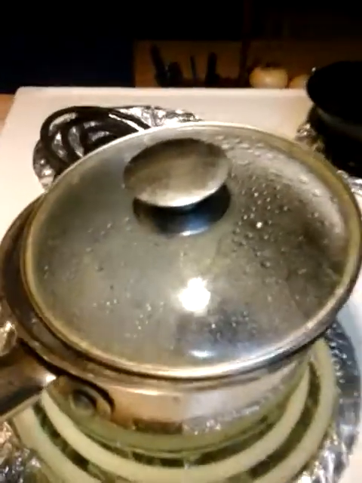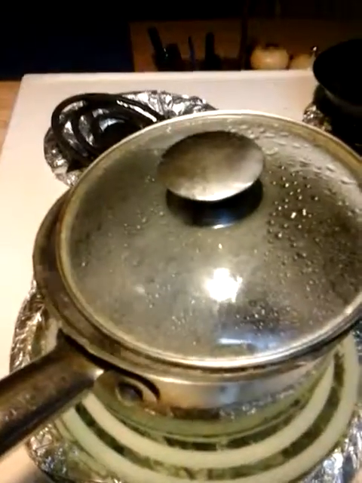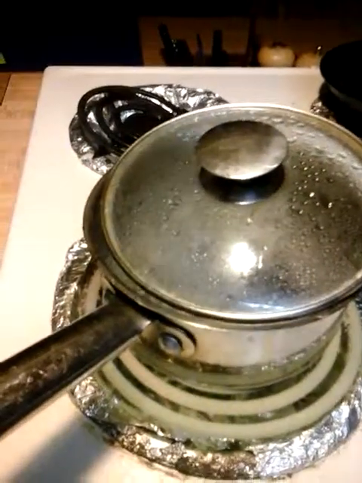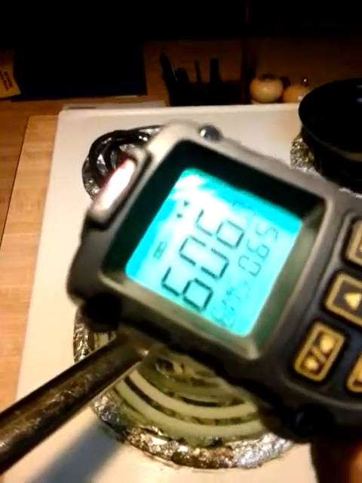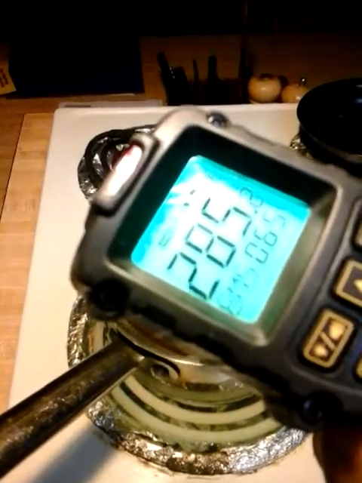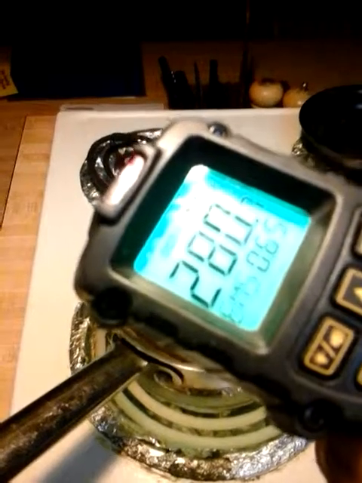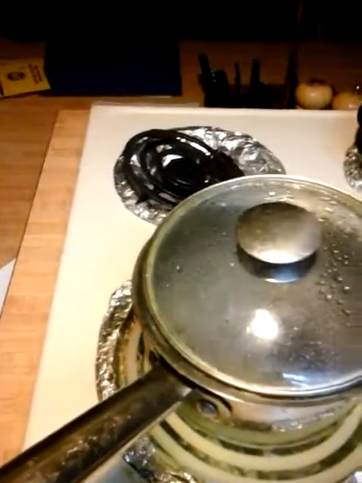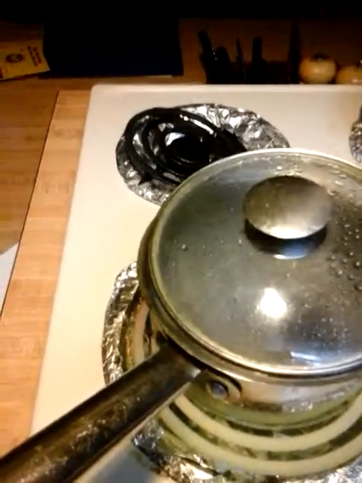Let me see if I can get a little gun here. If you see here, it's about 270 to 280 degrees Fahrenheit because I trapped the steam.